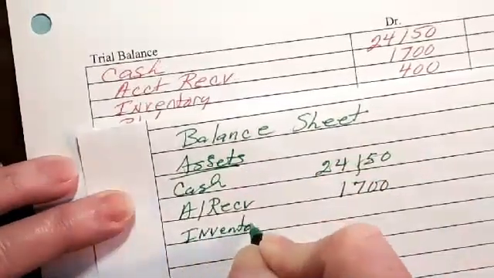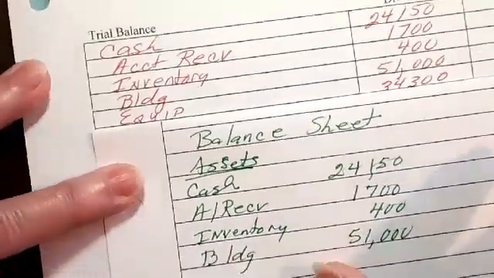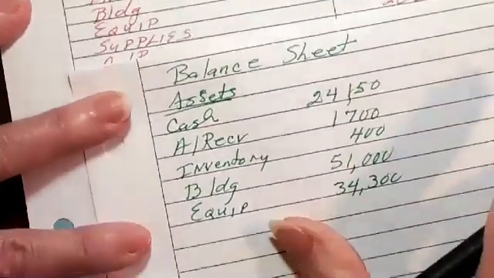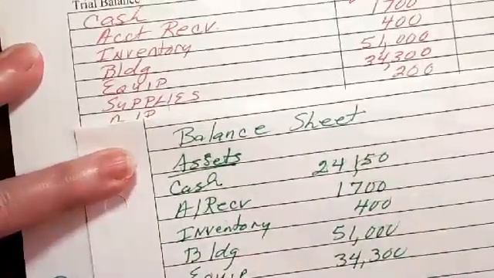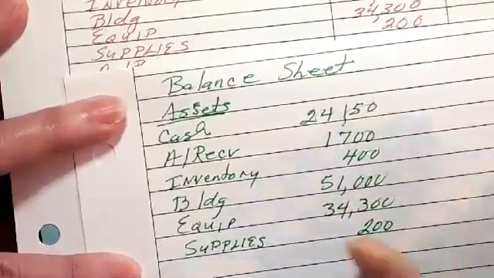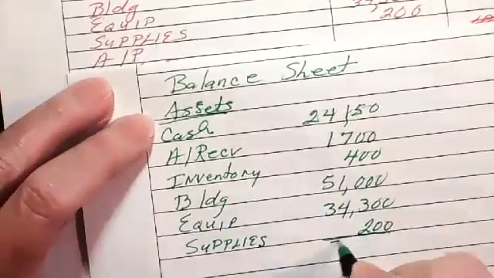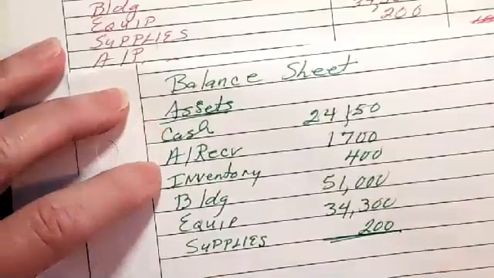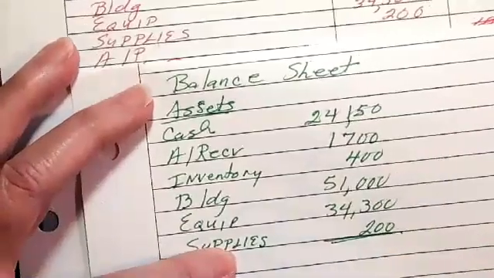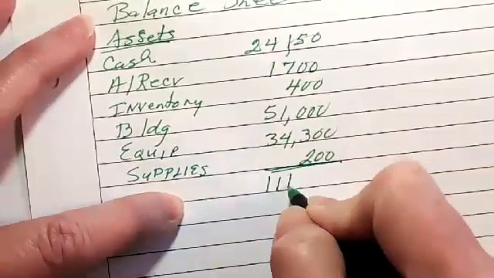Inventory, building, equipment, $34,300. Supplies, and later we'll make this prettier, but for now we just want to see if we can get this thing to balance. And then I go to accounts payable and I go, oops, that's a liability. So that's all the assets I've got. So let me double check, make sure I got everything. If I total that down, I have $111,750.